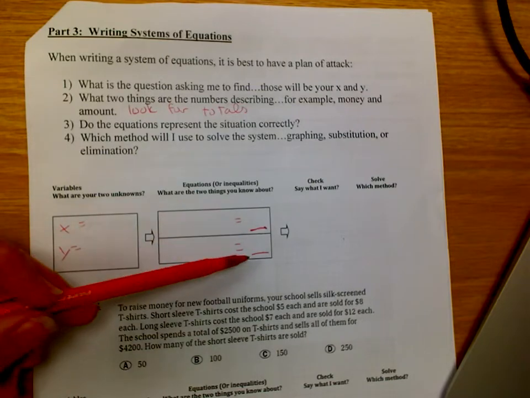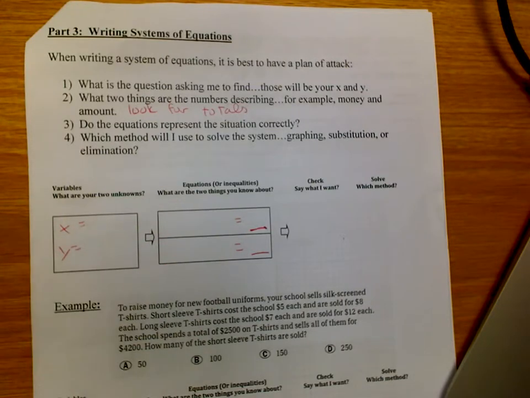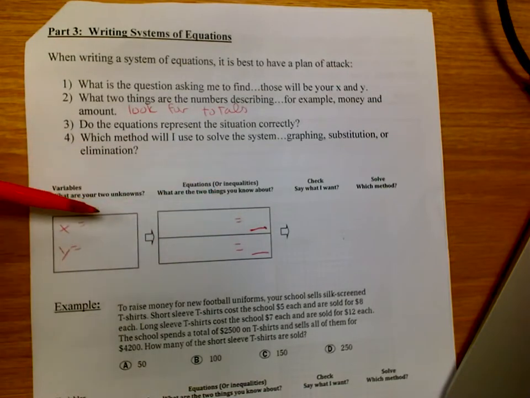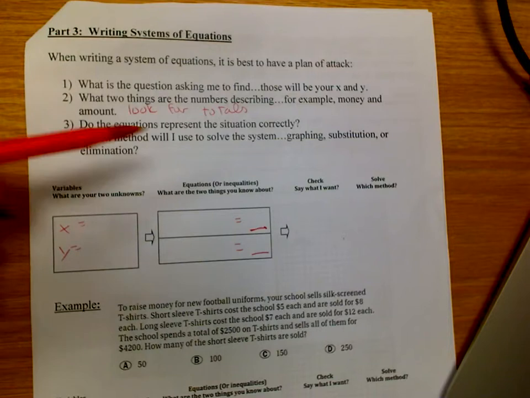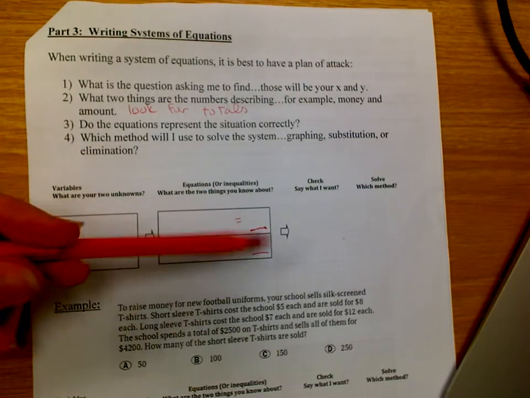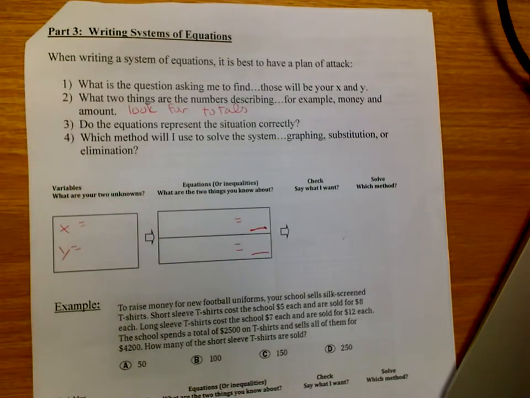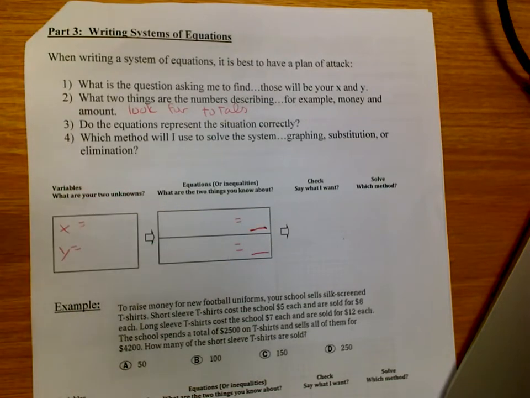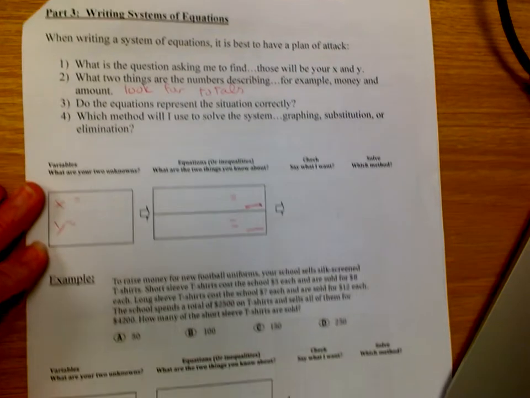Once you have those totals written down, it'll let you know what the entire equation is going to be about. If you have a total amount of money, that equation is about money. If you have a total number of tickets sold, that whole equation is going to be about the tickets that you sold. Once you have the equation set up, then you just need to choose. Do I want to use substitution to solve this system, or do I want to use elimination? And that is completely up to you, whichever method you like best. So let's look at this example down here.